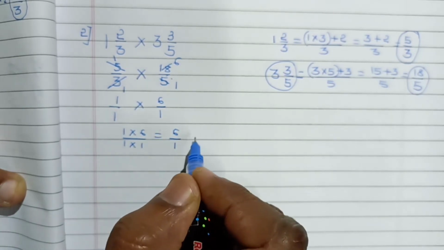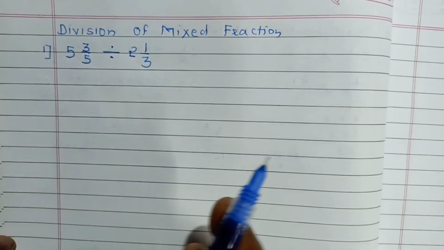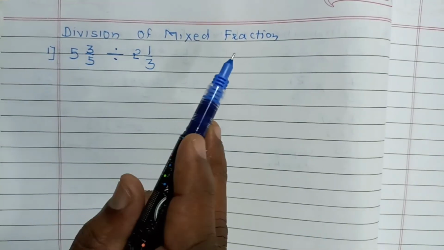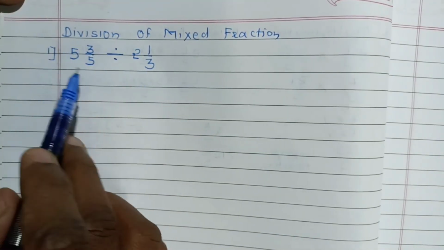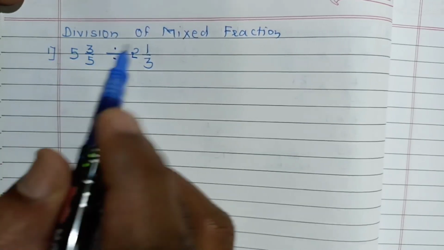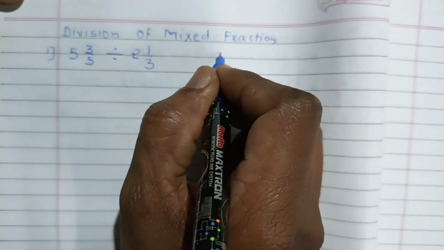6 divided by 1. So final answer is 6. Let us solve the last one, that is division of mixed fractions. So these are the two mixed fractions given here. First you have to do the conversion of these mixed fractions. Let me do the conversion here.